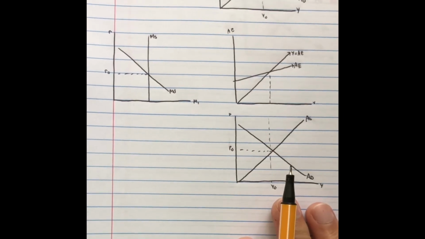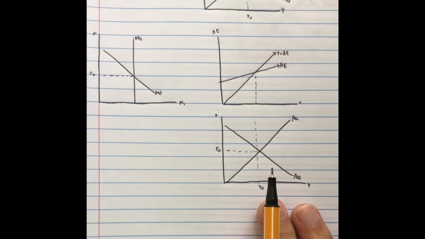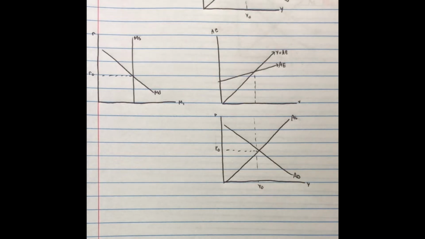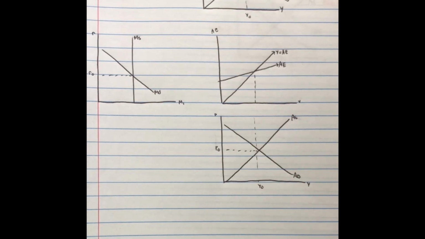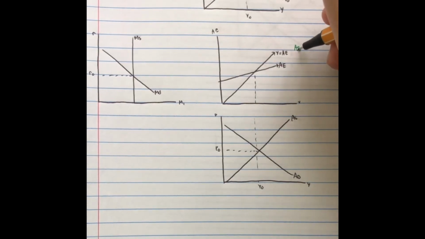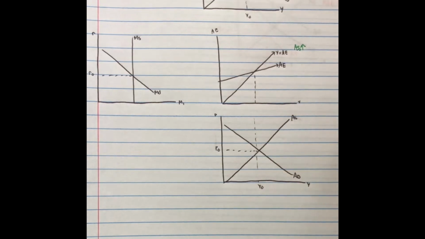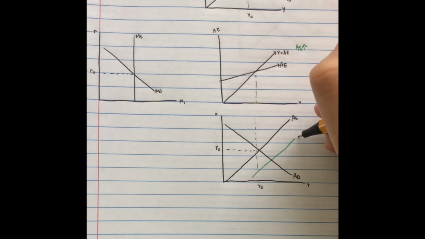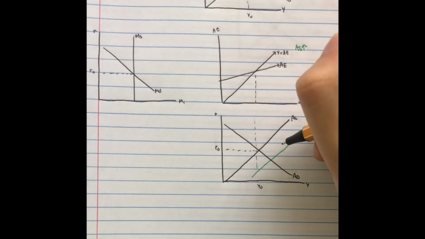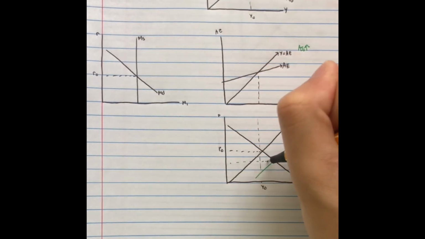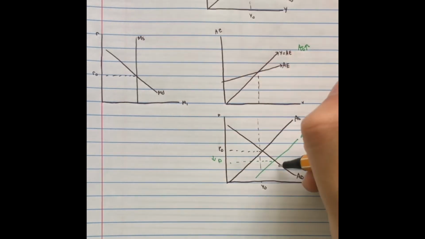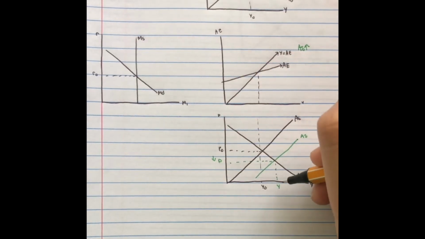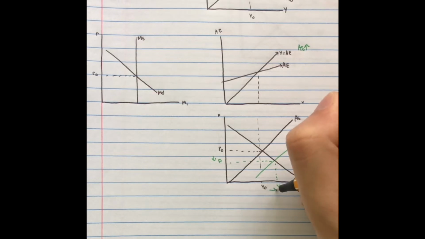And so if overall our workers are just more efficient, so in the past they could make one shoe an hour, now they can make 2 shoes an hour. Basically this means that we can produce more in our economy. So when our workers are more efficient, the aggregate supply is going to increase. This aggregate supply is going to increase. You notice that the price is going to go down, but output is going to go to the right.